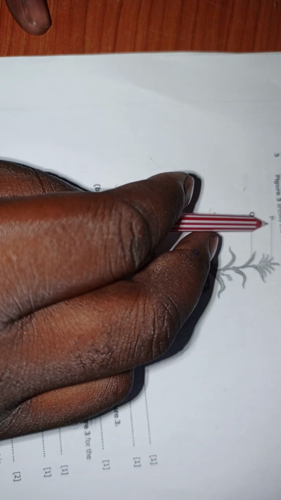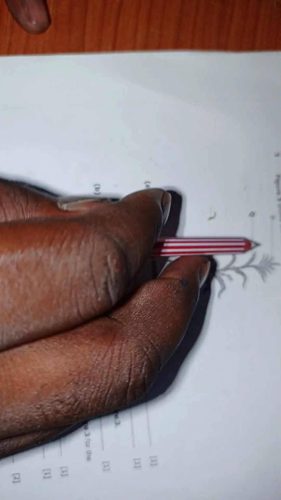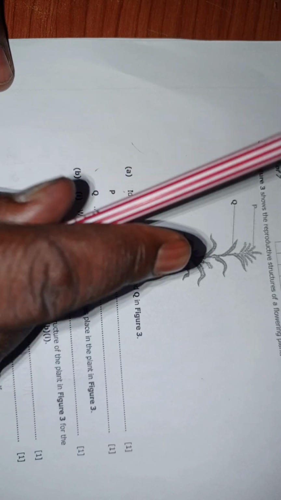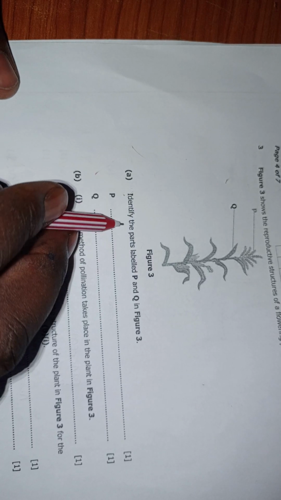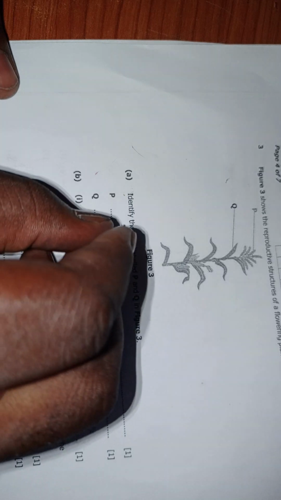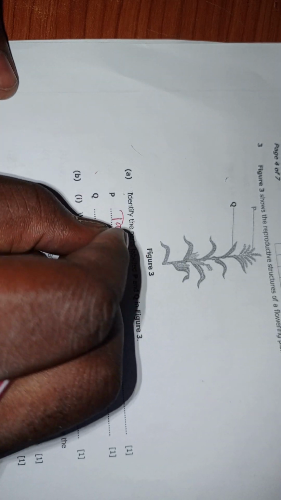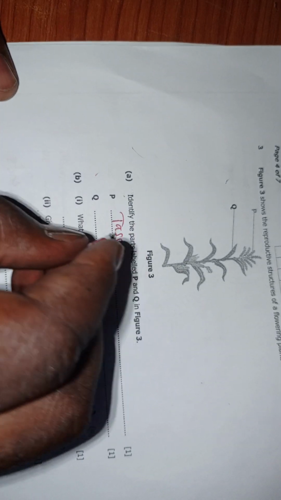As you can see, the P here is called tassels. These are, as you can see, a leaf. So identify the parts labeled P and Q. So P, as I said, is a tassel.